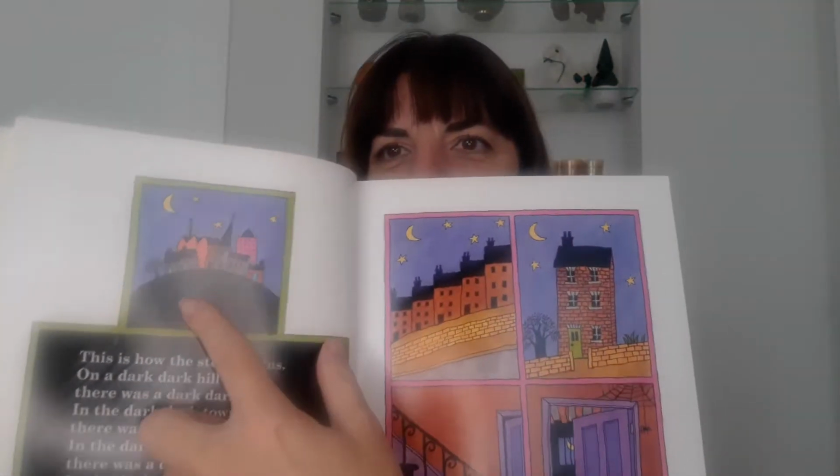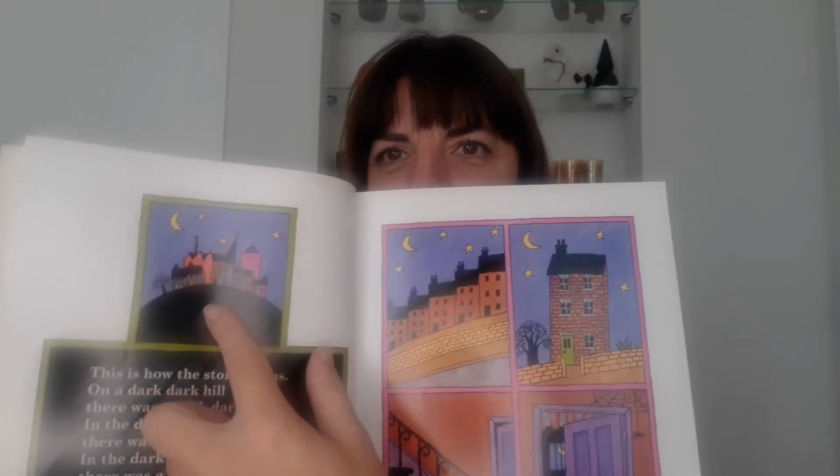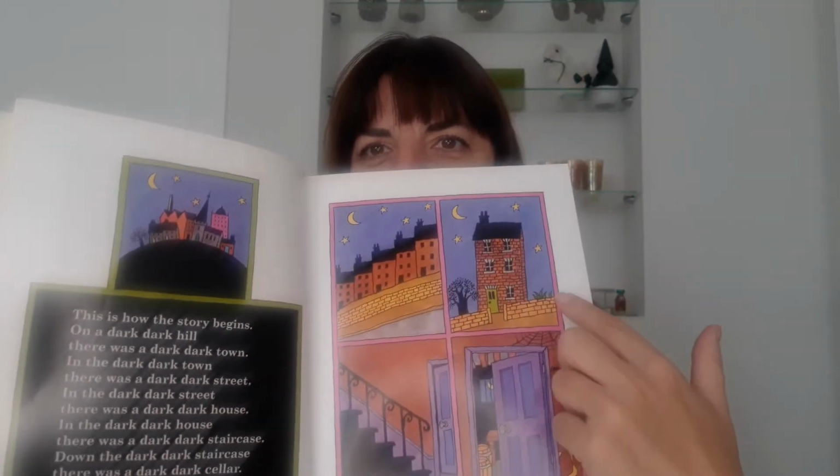So this is a great book. I love this book, and I especially love the beginning sequence that has them going from the dark town on the dark hill, the dark street, the dark house, the dark stairs. So I've been wanting to practice this description kind of sequence, using "there was" to describe things in the past.